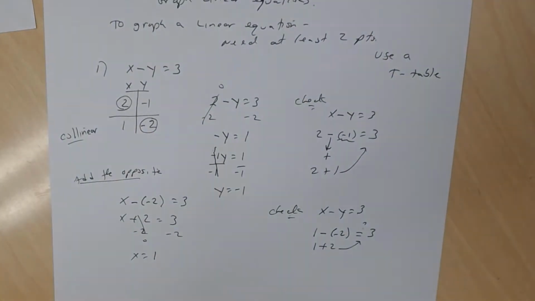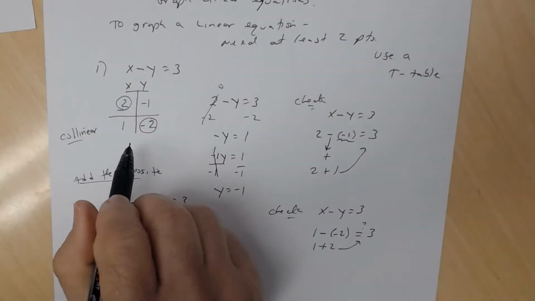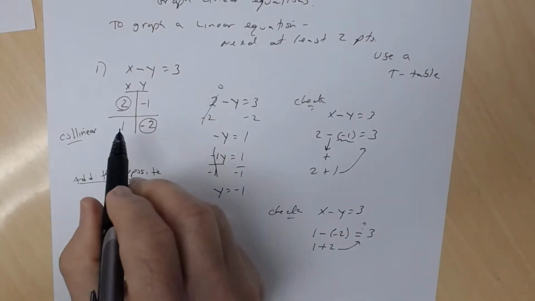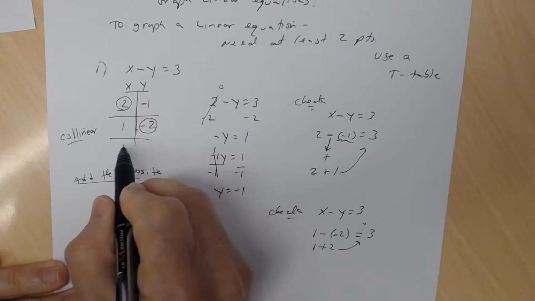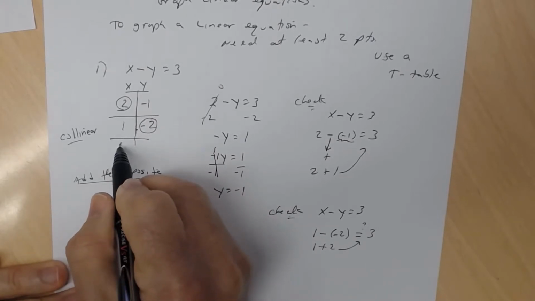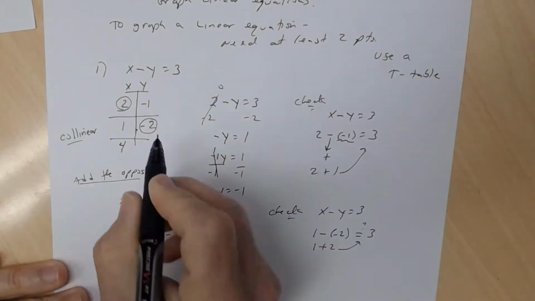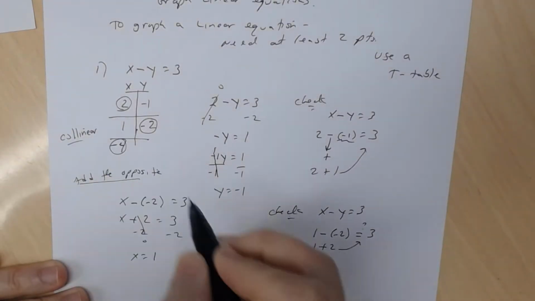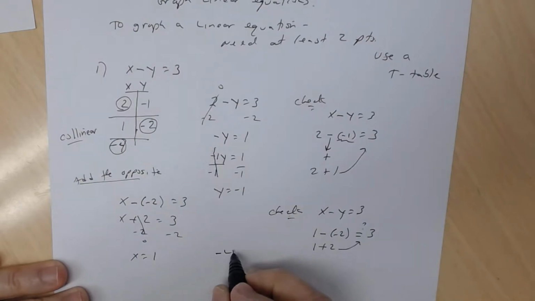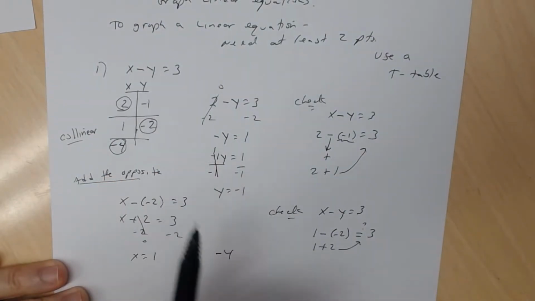All right, they have to be collinear. All right. So let's pick a value for x. If x is, let's do negative 4 this time. If x is negative 4, I get negative 4 minus y equal 3.